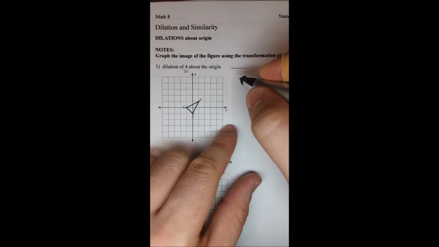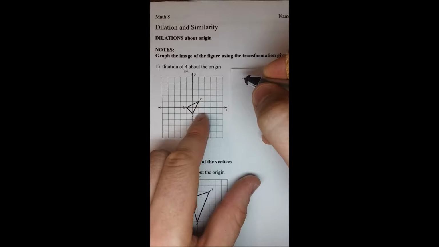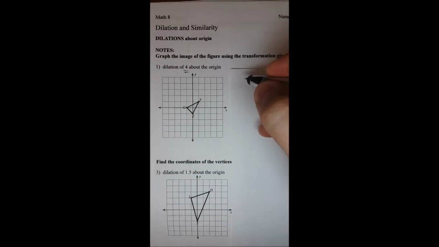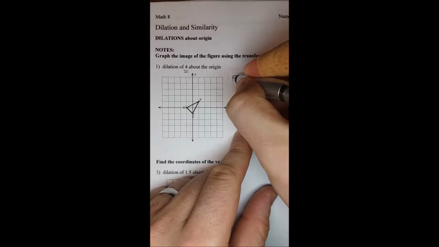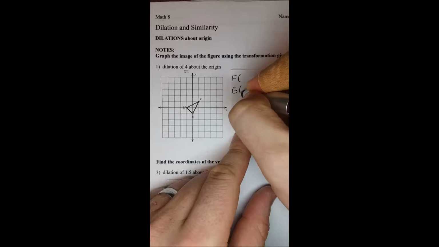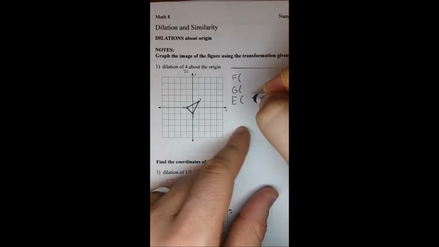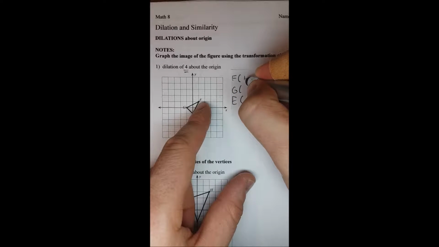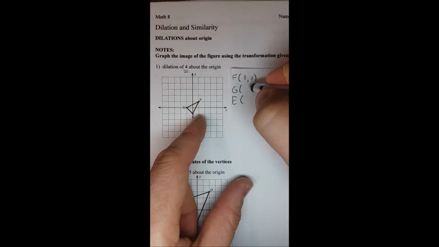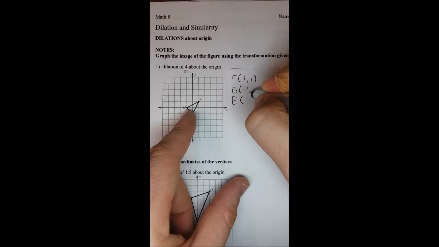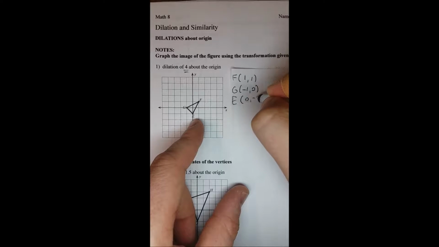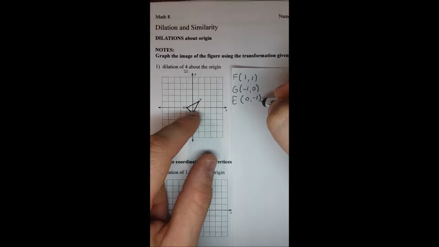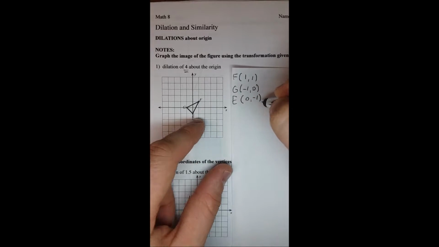How do you start? You need to know the coordinates of this shape. So we're going to start with the coordinates F, G, and E. The coordinate of F is 1, 1. The coordinate of G is -1, 0. And the coordinate of E is 0, -1, because it went down 1, so 0 on the x-axis, 1 down on the y.